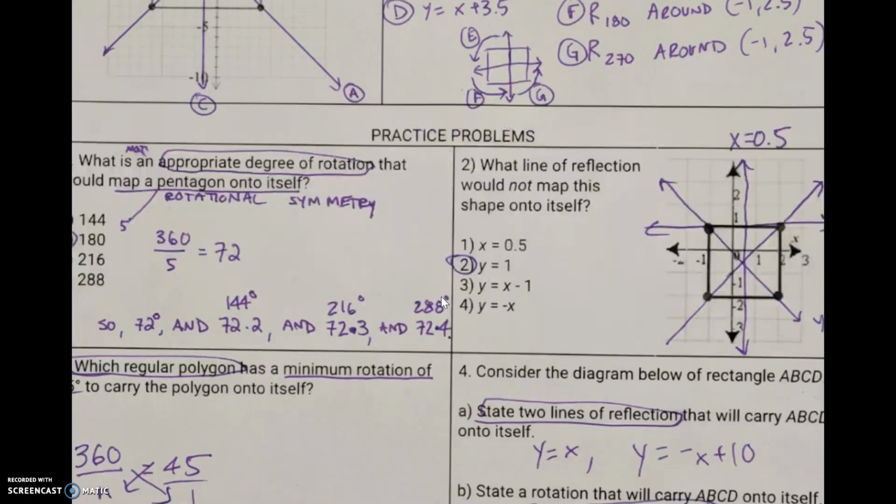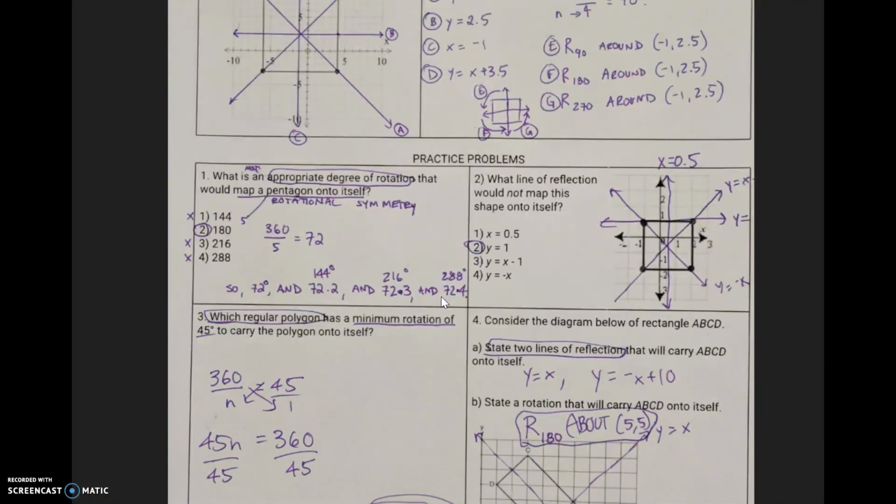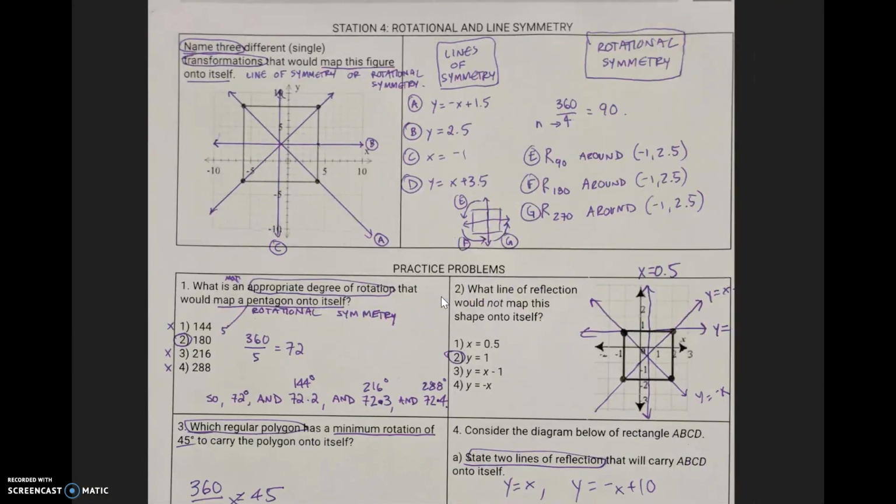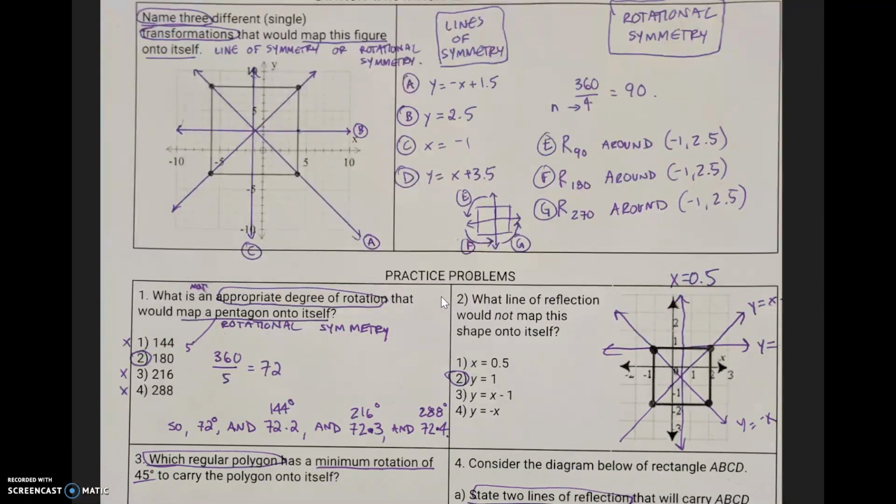All right, now station number 3. Let's go back to station number 4. Whoa, too big. In station number 4, it asks you to name 3 different transformations that would map the figure onto itself. That's an example of line of symmetry or rotational symmetry. Notice that I drew 4 different lines that met in that center point, and you should know that these 4 lines are the only 4 lines you can draw for a square, because a square should have 4 lines of symmetry.